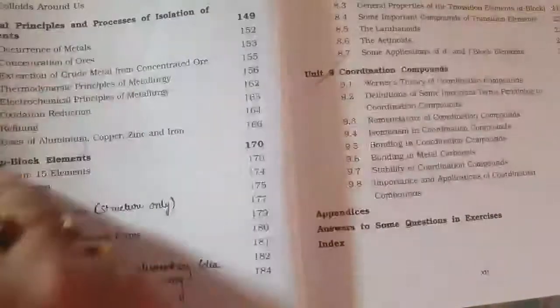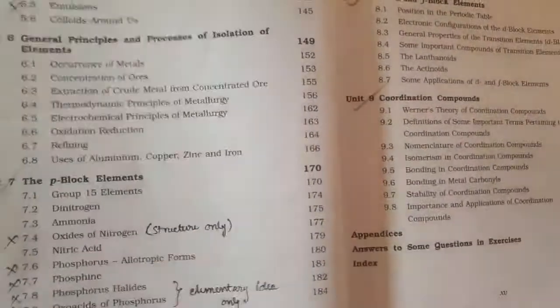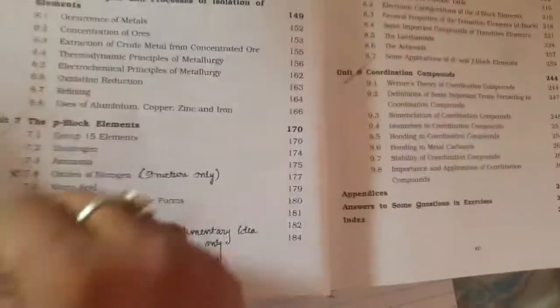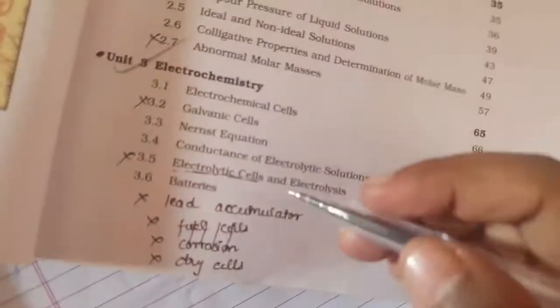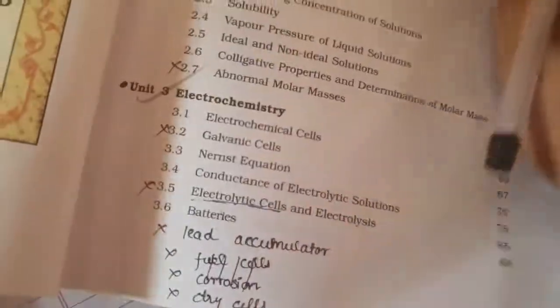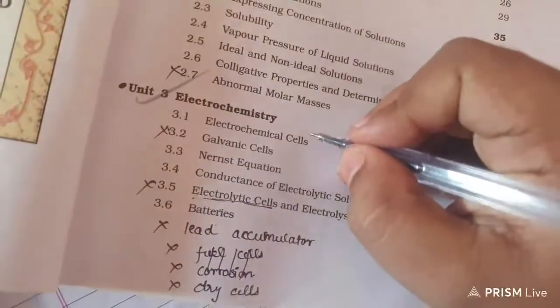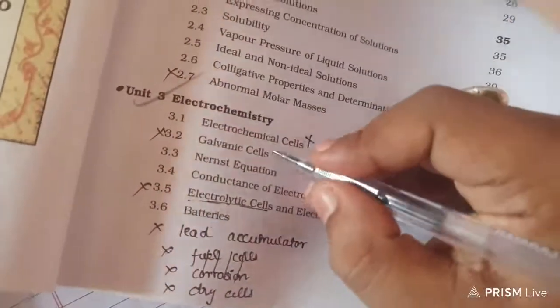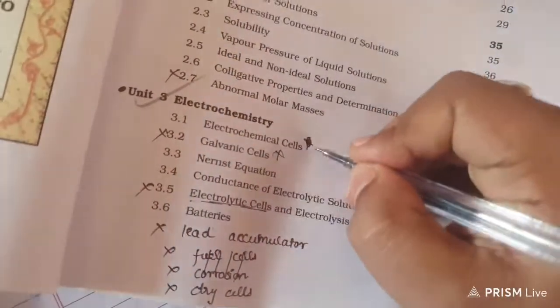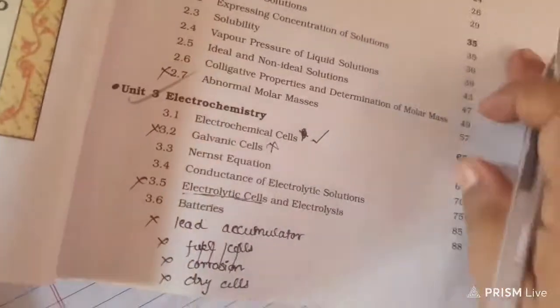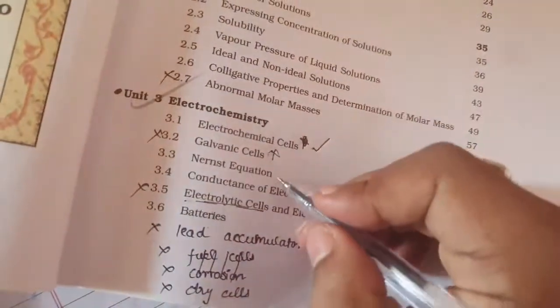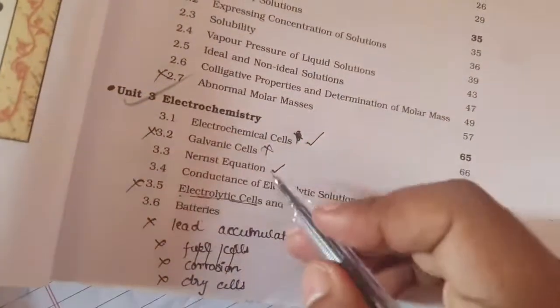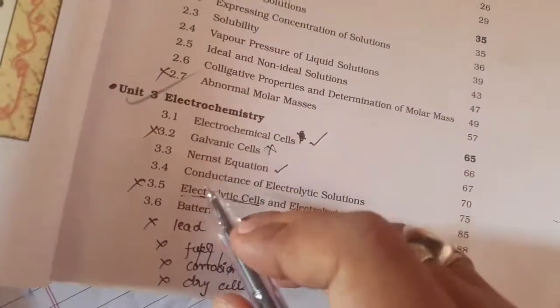So give me the NCERT. In the NCERT we can see the electrochemistry part. Yes, here it has been written. Electrochemical cells is not there. Galvanic cell is a little bit about the electrochemical cell, I can tell. The Nernst equation is there, that is good. That depends on the electrochemical cells only.